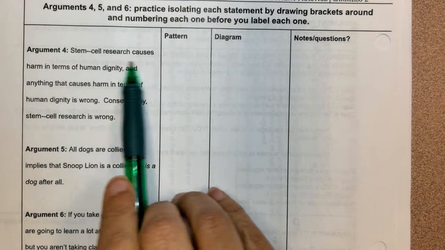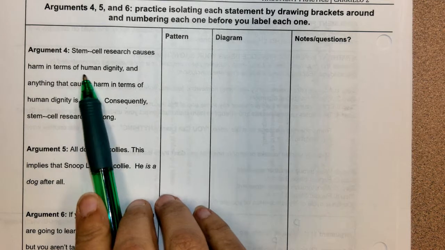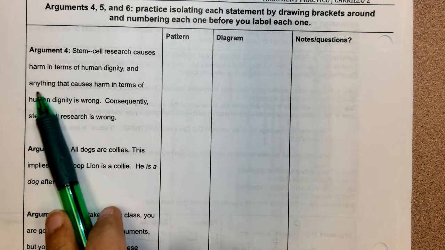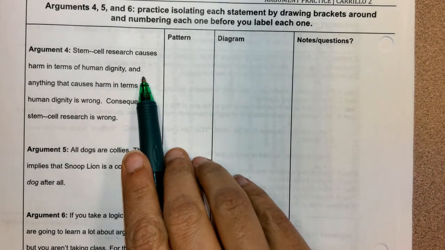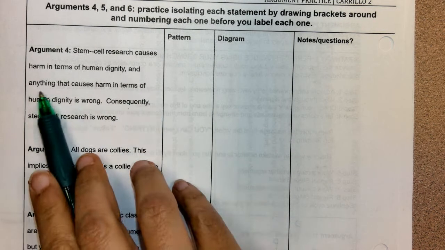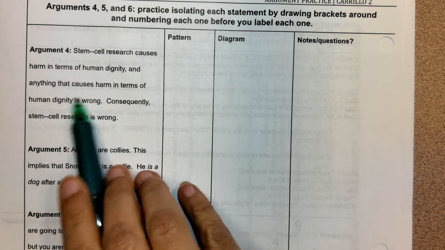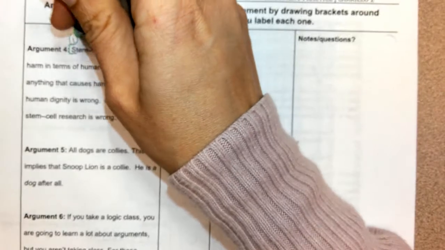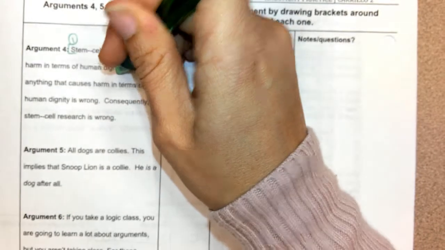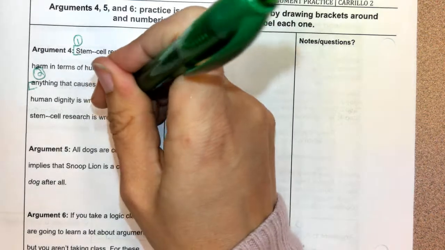So I've got stem cell research causes harm in terms of human dignity, and so that's one statement actually there. Now I do have to look at "and," because maybe I'm getting a list, but I noticed that after "and" I have anything that causes harm in terms of human dignity is wrong. So I realize I have a statement here, and I have another statement right here. Consequently, stem cell research is wrong. So I have another statement here.